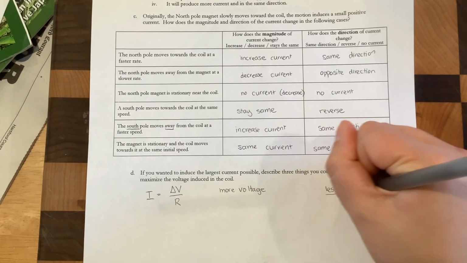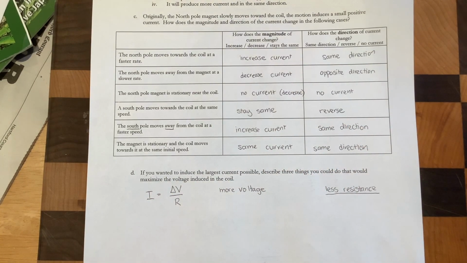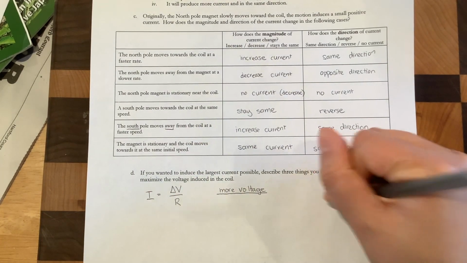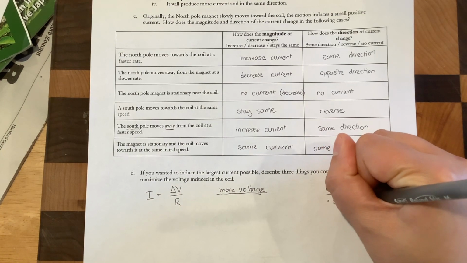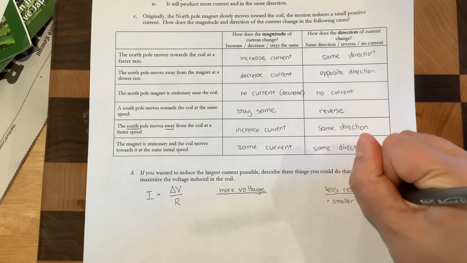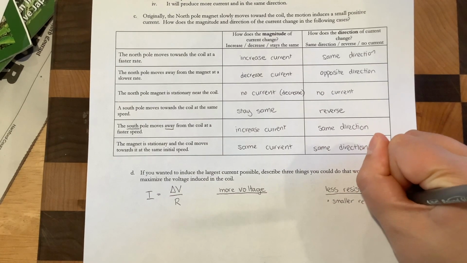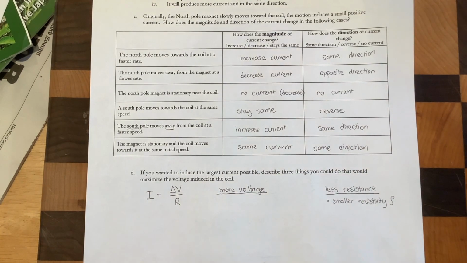If I make the same wire out of a better, less resistive material, that also makes more current. So making less resistance would make more current, and maybe that means a material with a smaller resistivity, rho, from the previous unit. That might be something like changing from an iron wire to a silver or a copper wire.